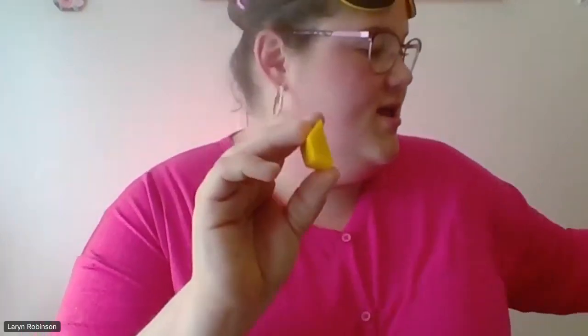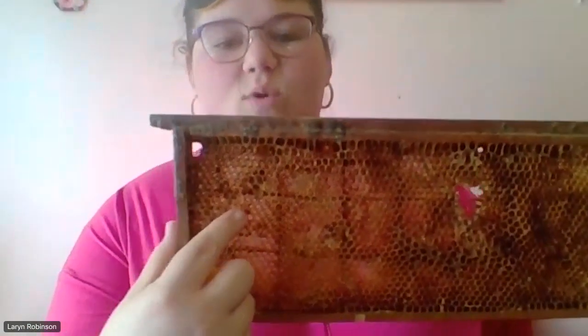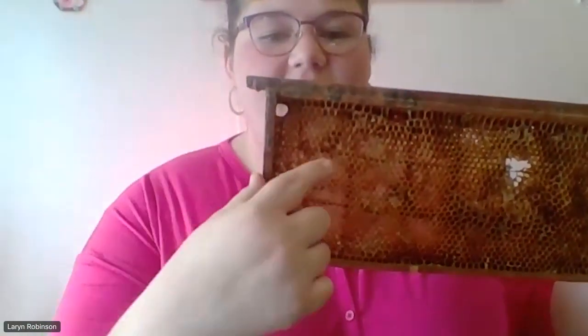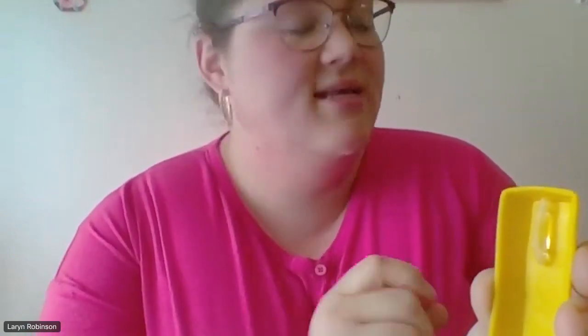I've got some toys that actually kind of help illustrate this process. So this is actually half of a honeycomb. This is bigger than what you would normally see, but this is so you can actually visualize it. This little yellow thing is half of one of these little cells. Okay. So here's the cell. It's half of the hexagon. Within the cell is an egg. This is the egg that the queen lays. Can you see it?